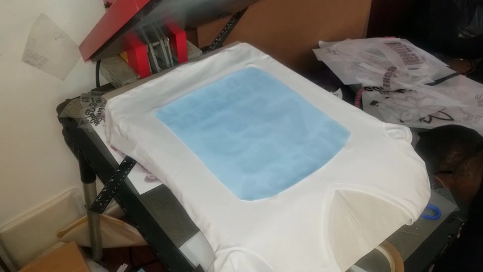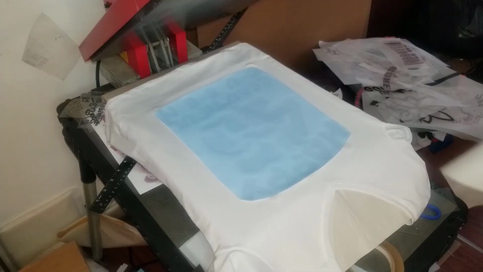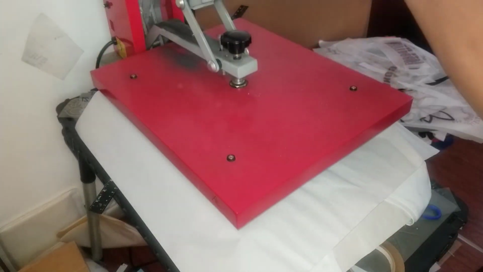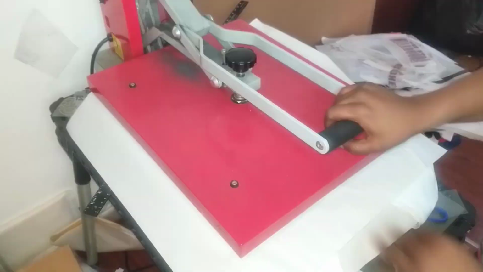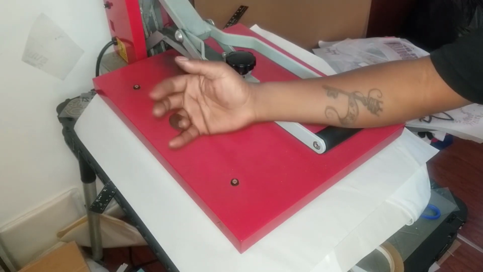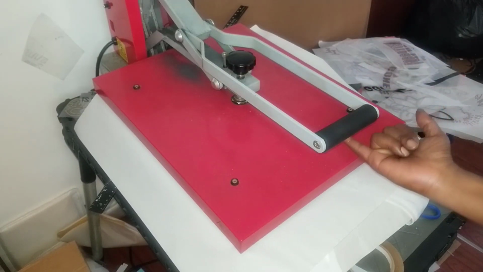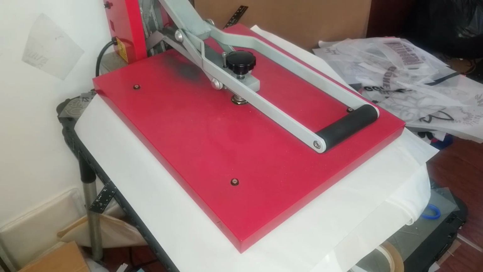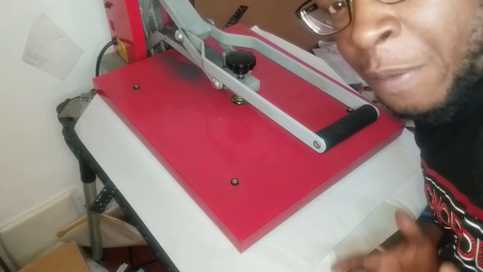Next, I grab another sheet of packing paper, cover the entire garment, and we press that for 60 seconds, y'all. Low pressure, so you're not gonna lift this up with my pinky finger. If I need to, watch the magic. Watch the magic.